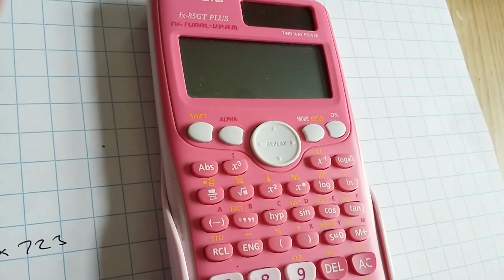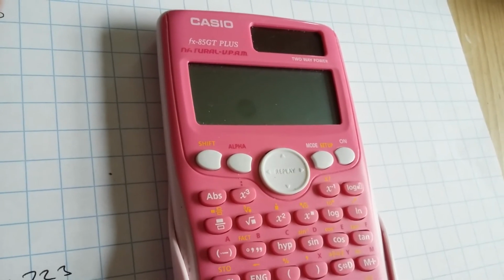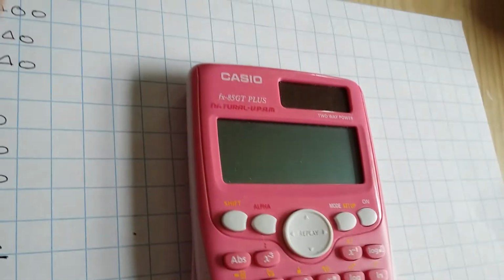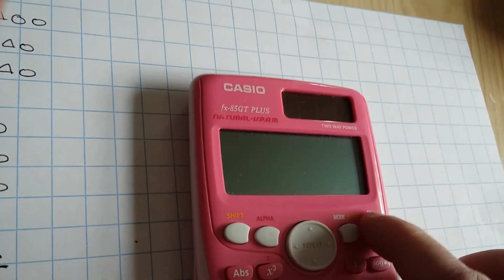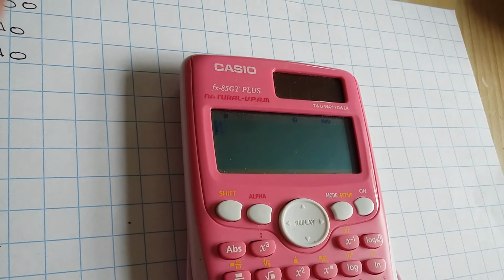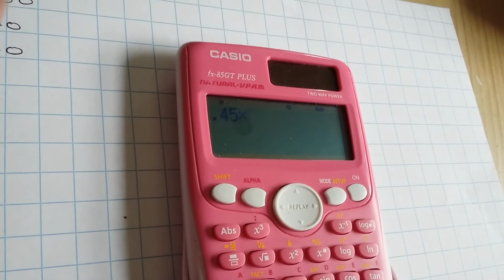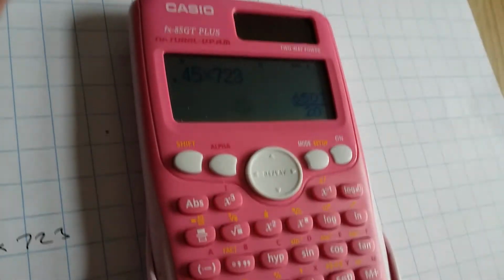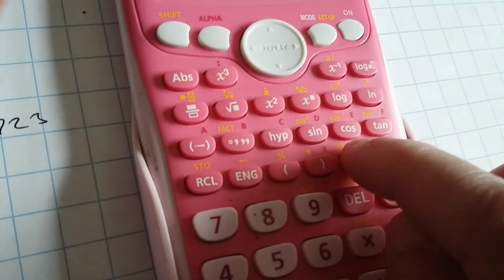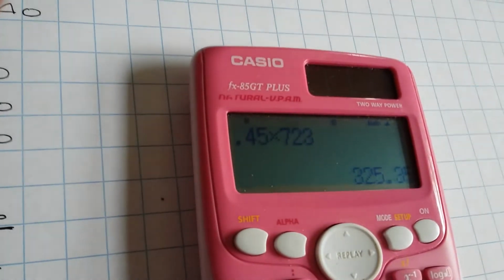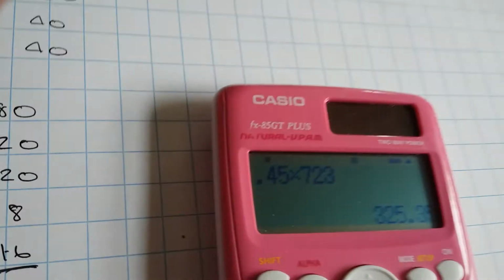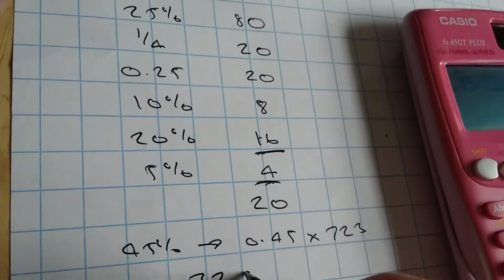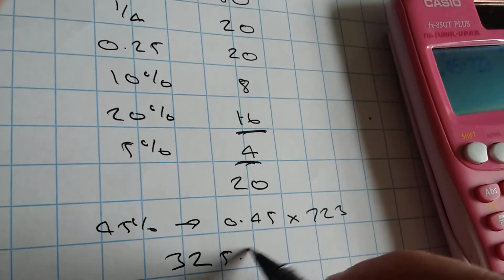So 0.45 times 723 equals. It would help if I turned it on. 0.45 times 723 equals. It always gives you that awkward fraction, so just press that SD button down there, change it to a decimal, 325.35.